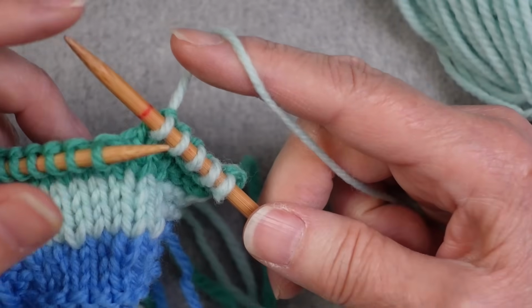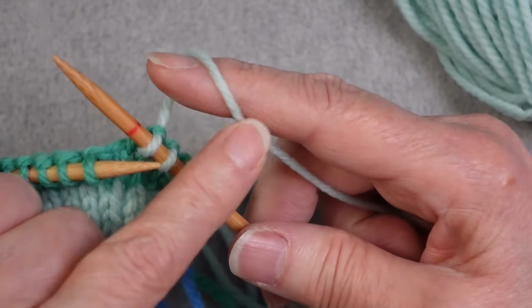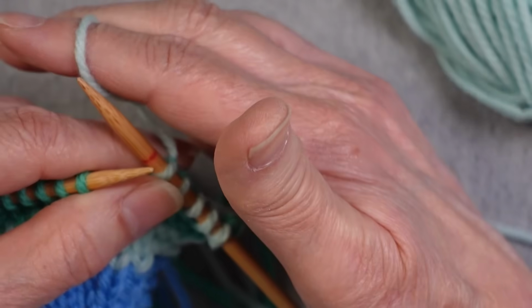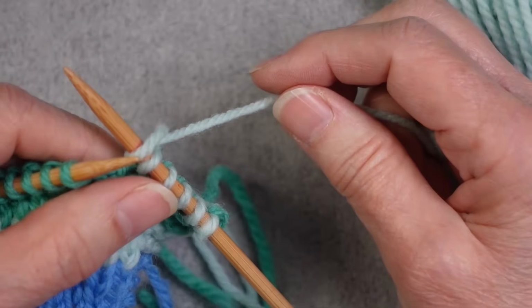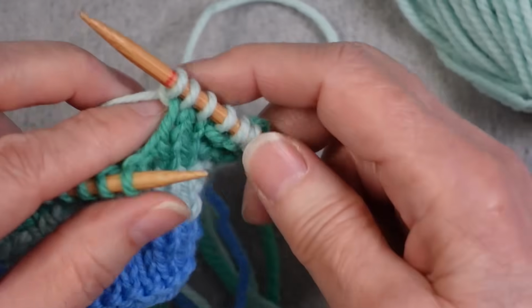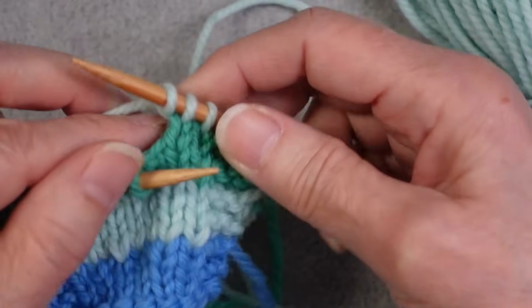And we want our needle to go through the trailing leg here. So we have to move our finger forward like this to get it through the loop there. And then when you look at it, you can see that it's going to the left.